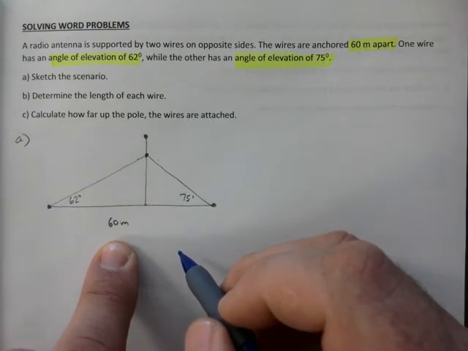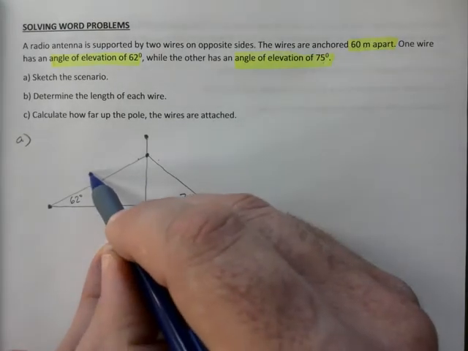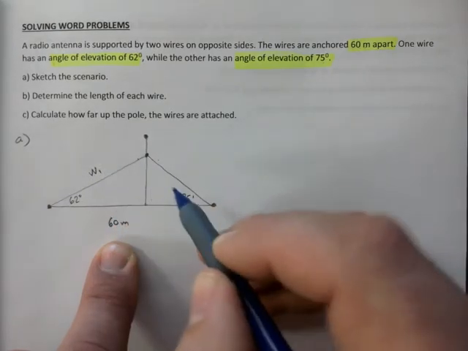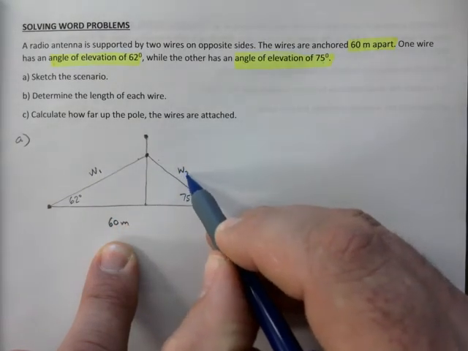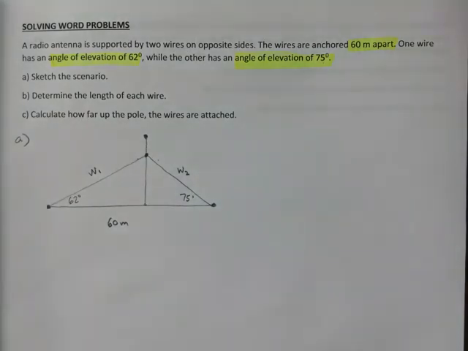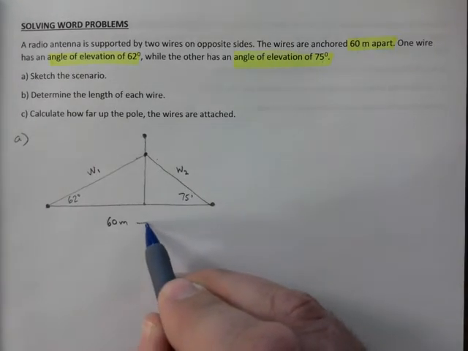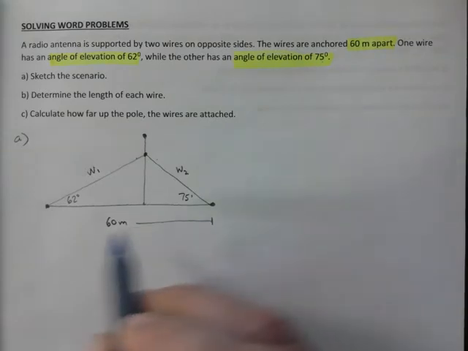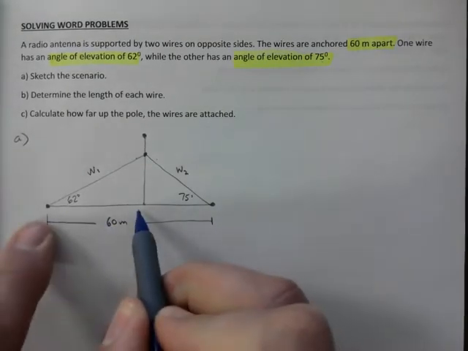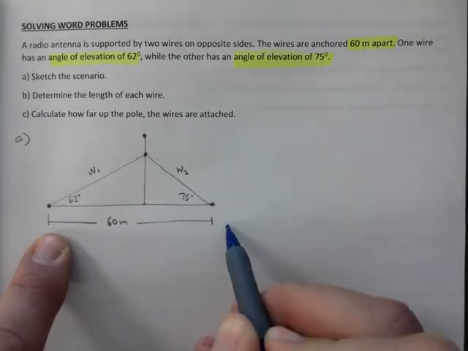Determine the length of each wire. I'm going to call this wire sub 1. I'm going to call this wire sub 2. That goes as well. You can call it X and Y if you want. In this case, I'm going to stick with that. And make sure that you indicate that the 60 goes from end to end. It's not just this, it's end to end.